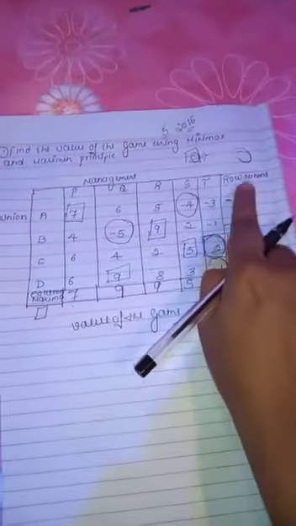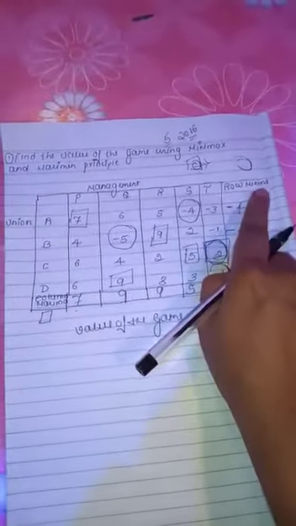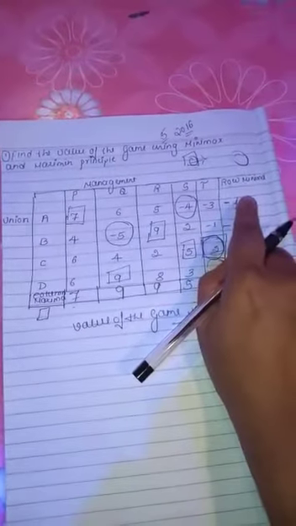In the maximin and minimax principle, first we find the row minima, meaning the minimum value in each row, and then the column maxima, meaning the maximum value in each column.